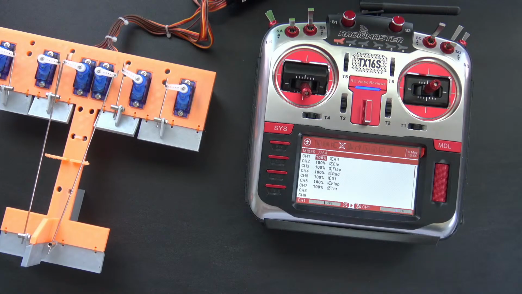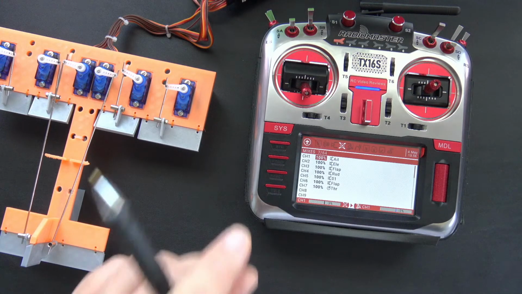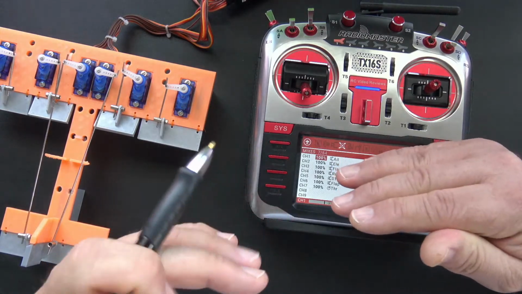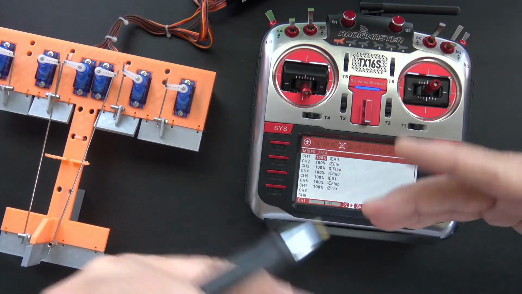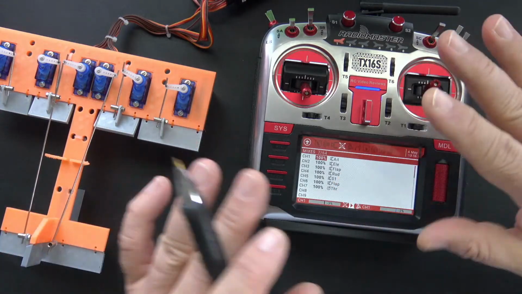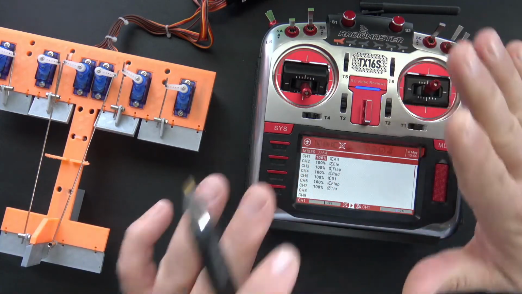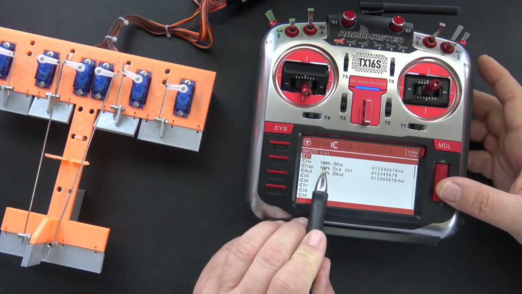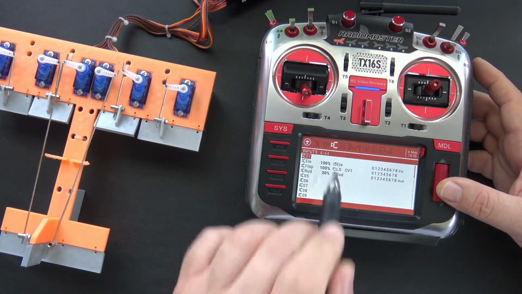So Dave says, is there any strategy when you use setting up rates or expo on the input page versus the mixer page? Dave, I never set up rates or expo on the mixer unless I'm actually doing a mix. If I'm trying to mix, say, elevator and flaps, or if I've got a delta wing and I need to mix aileron and elevator, then I put weights in the mixer. If we're talking about just a conventional aircraft, I only do weights and expo in the input screen.